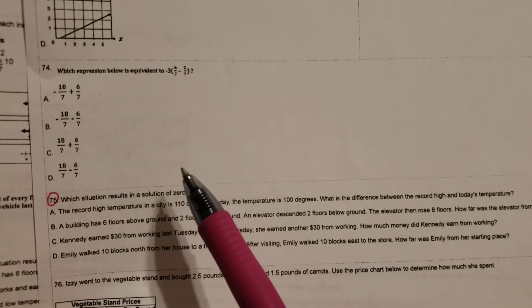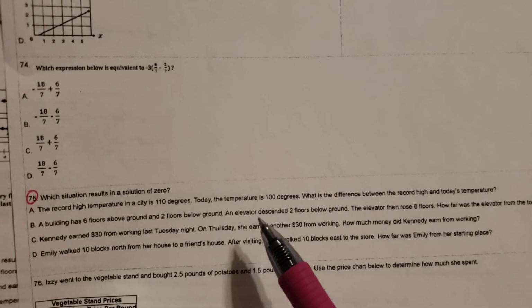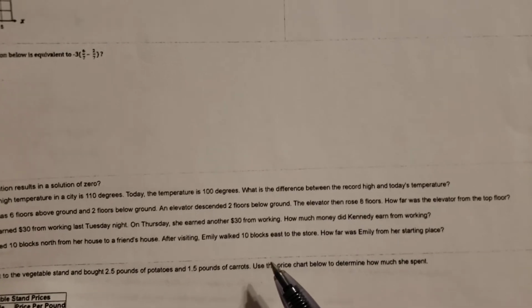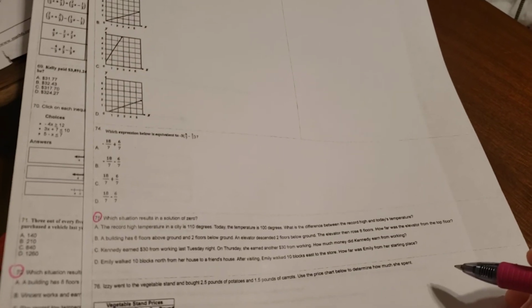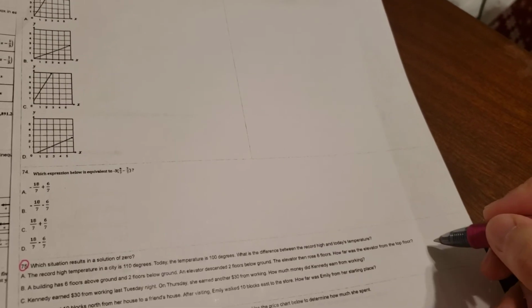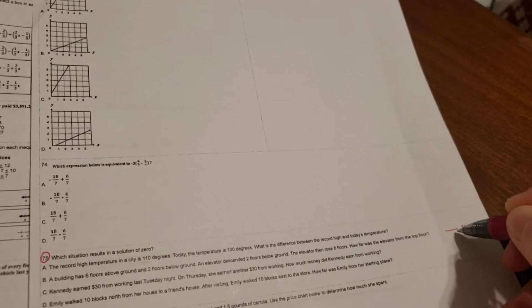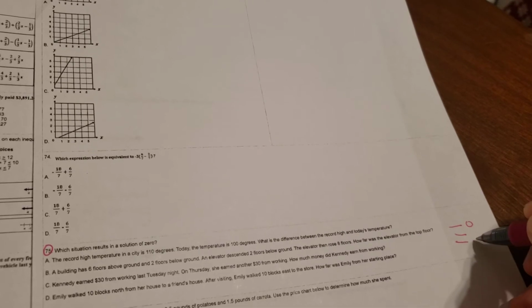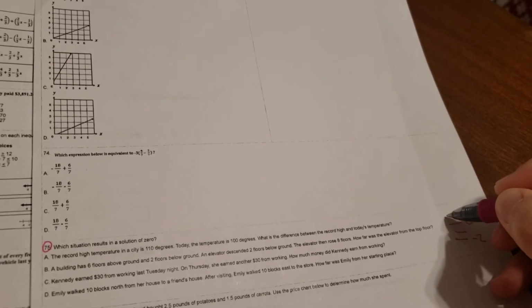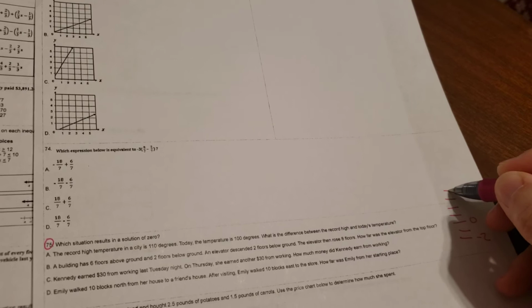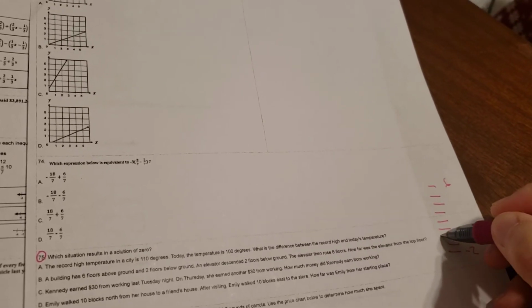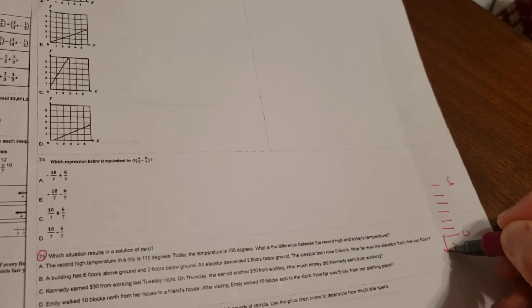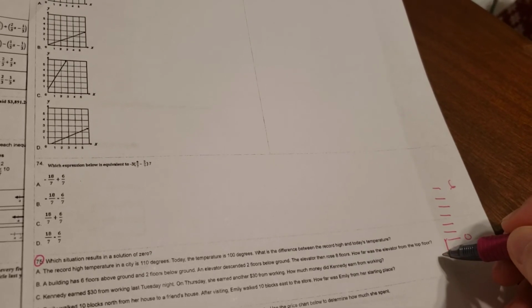The building has 6 floors above ground and 2 below. An elevator descends 2 floors below ground, then rises 8 floors. How far was the elevator from the top floor? Let's make sure I don't make a mistake on this one. It says there's 6 floors above and 2 floors below. So here's ground. Here's the bottom floor, -2. 1, 2, 3, 4, 5, 6. There's 6 floors above. So my elevator starts at 0, has descended 2 floors below, then it rises 8 floors.